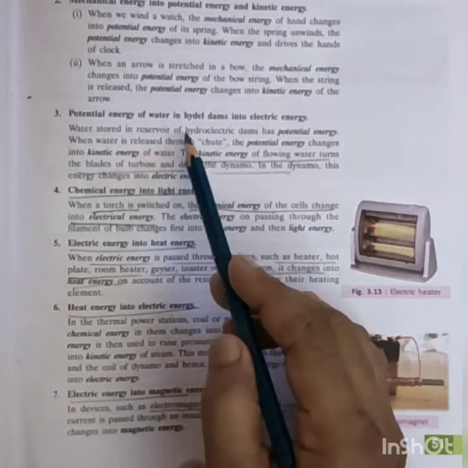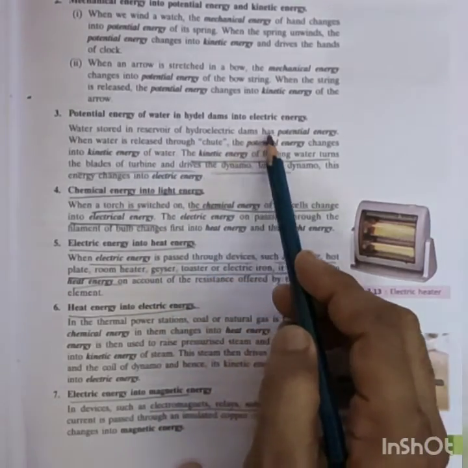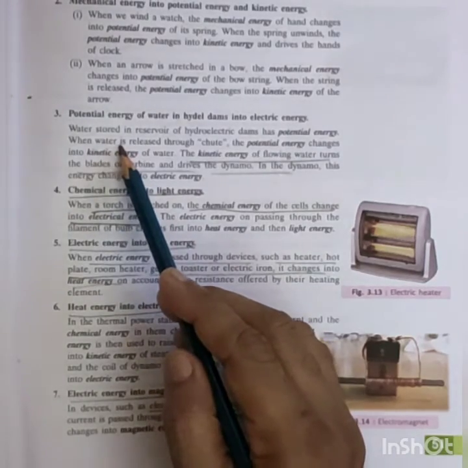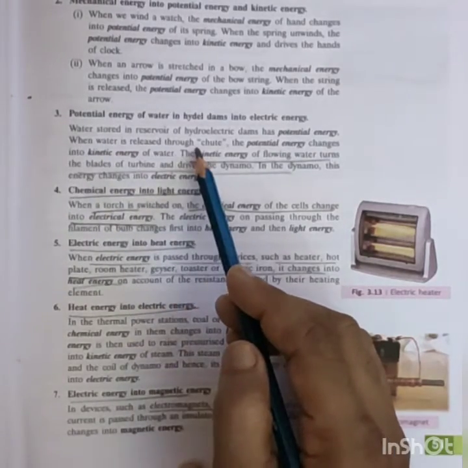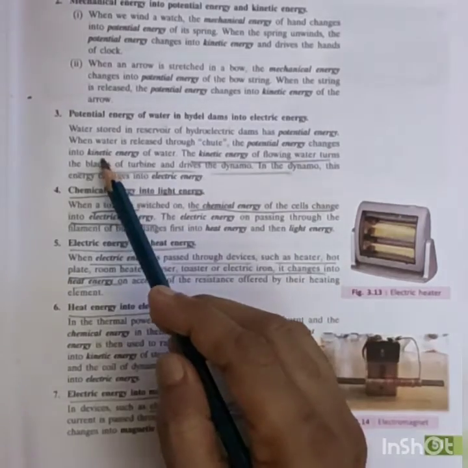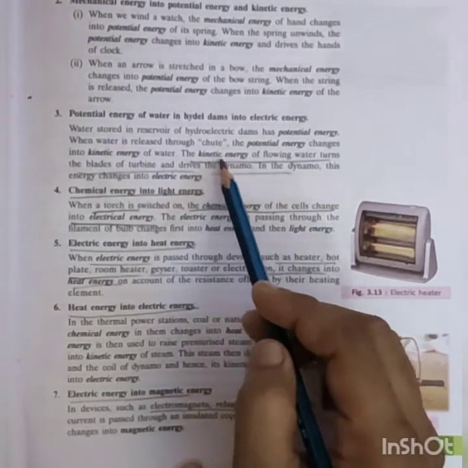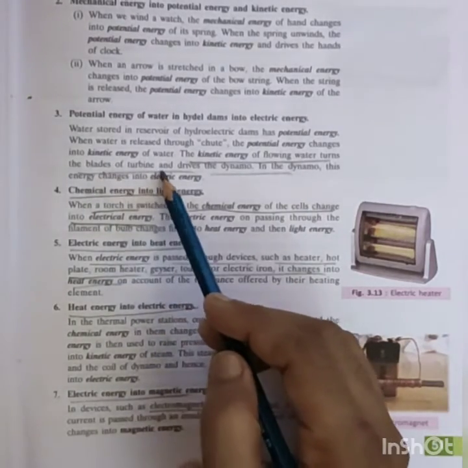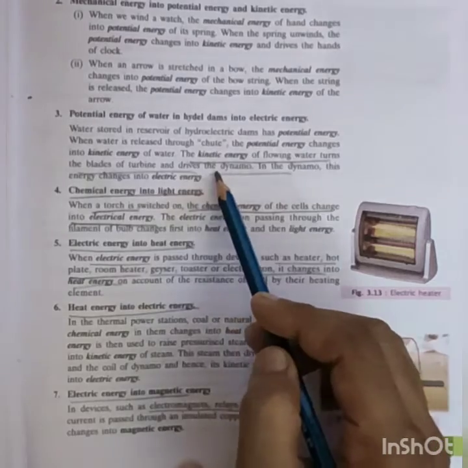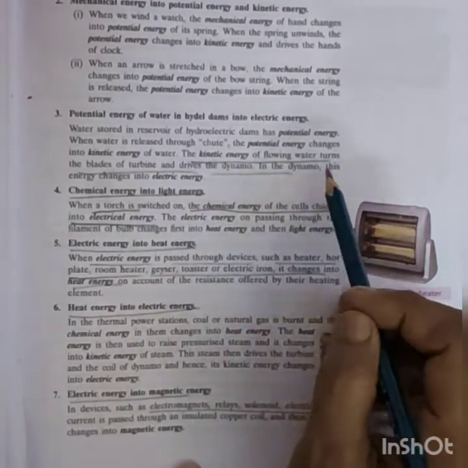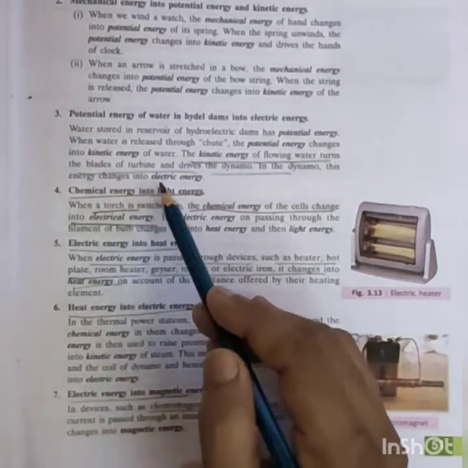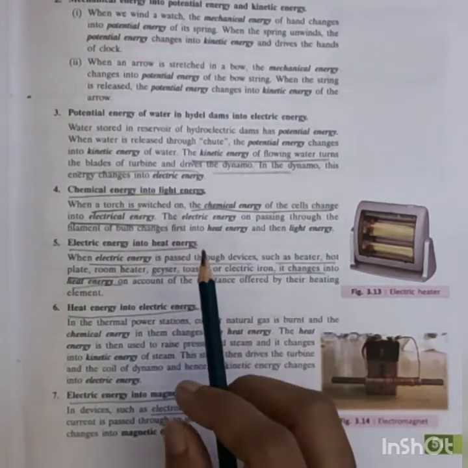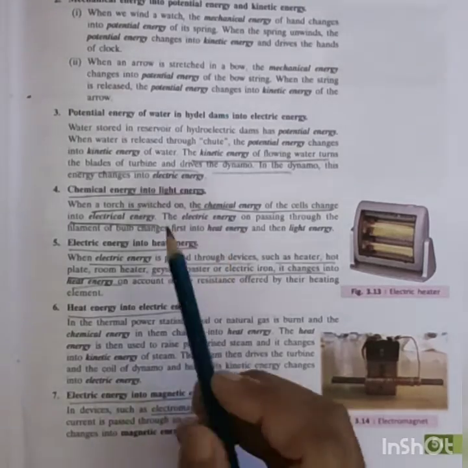Water stored in a reservoir of a hydroelectric dam has potential energy, yes, when it is stored. Then when water is released, the potential energy changes into kinetic energy. The kinetic energy of flowing water turns the blades of the turbine and drives the dynamo. In the dynamo the energy changes into electric energy. So this is a conversion of energy. The energy changes from one form to another form.